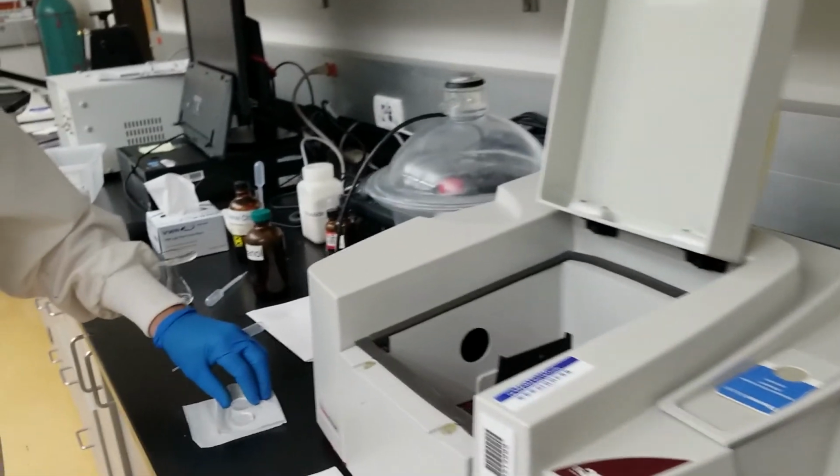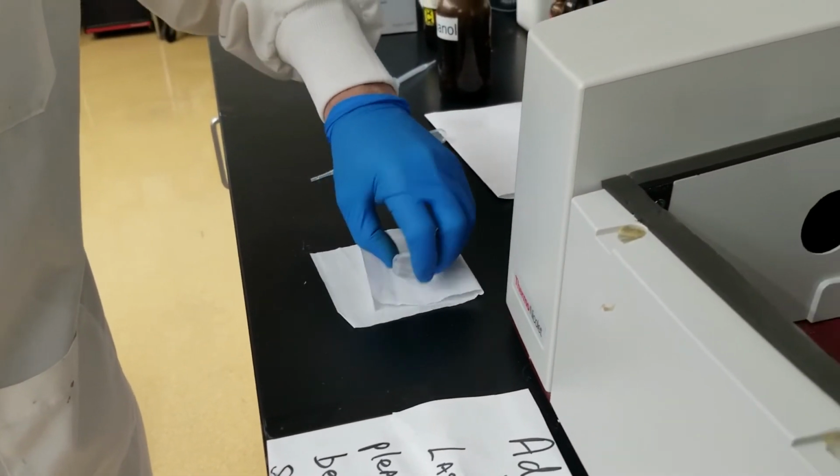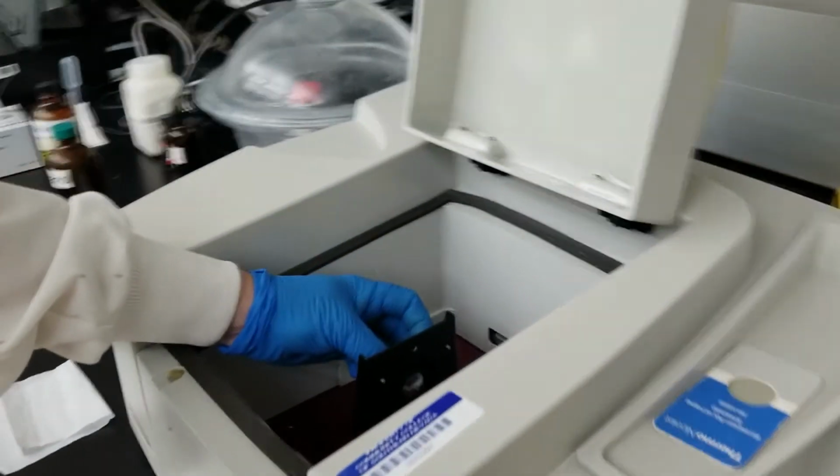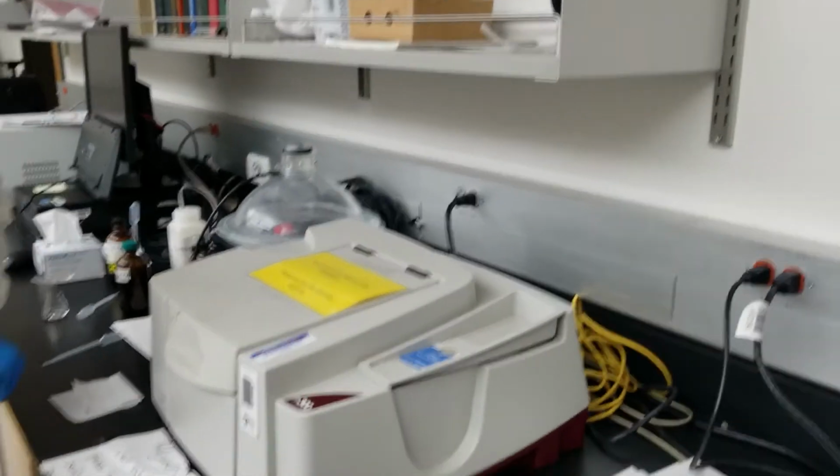So we put a little bit there. We're going to take this and sandwich it on there. It looks nice and full. We're going to drop that right on our sample holder, right there. Notice I was touching the edges, and I have gloves on so we don't get any finger oil in there. We're going to shut that down.